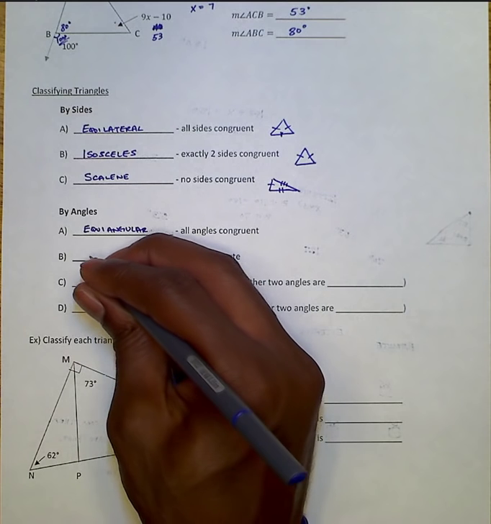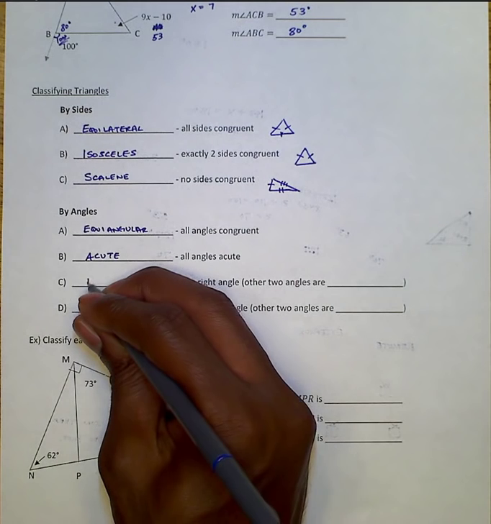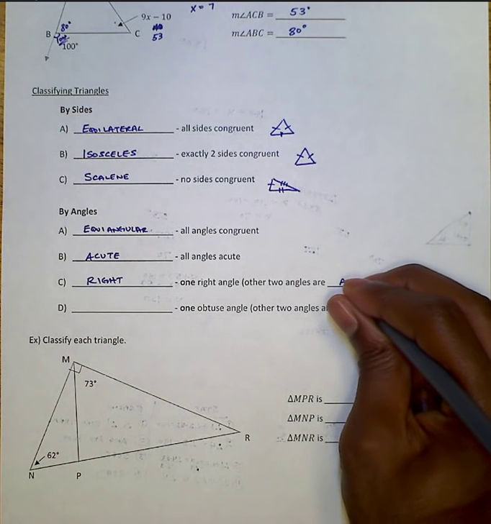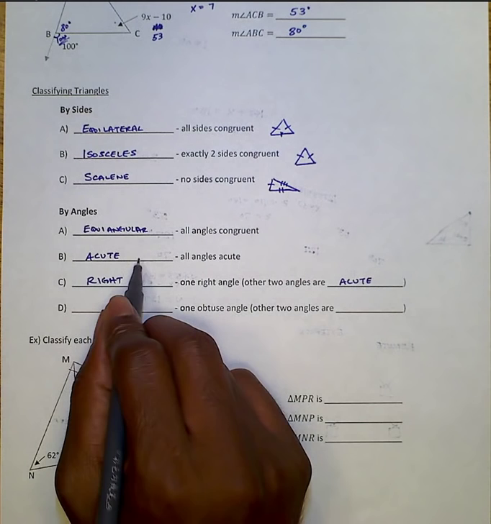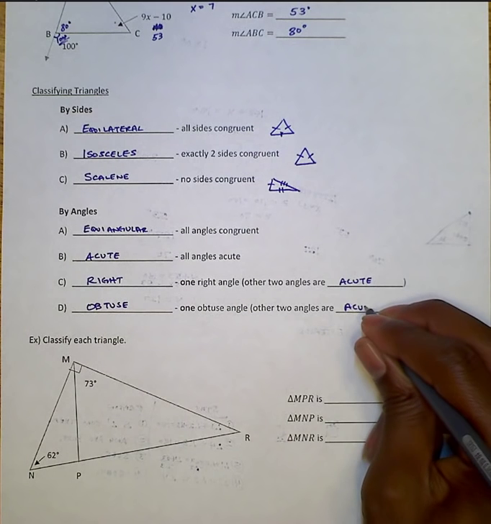Okay, when all the angles are acute, we call them acute triangles. When one right angle, we call it a right triangle. Notice that if we have one right angle, the other two angles are going to be acute. So in acute triangles, all the angles have to be acute. But in right triangles and in obtuse triangles, we just need one angle that is that way. In the other triangles, we're looking for the biggest one to identify what kind of triangle it is.